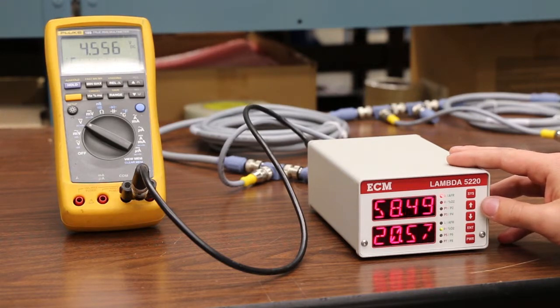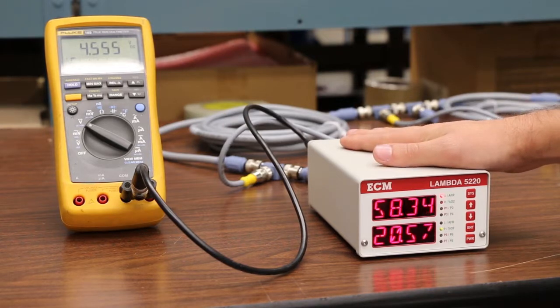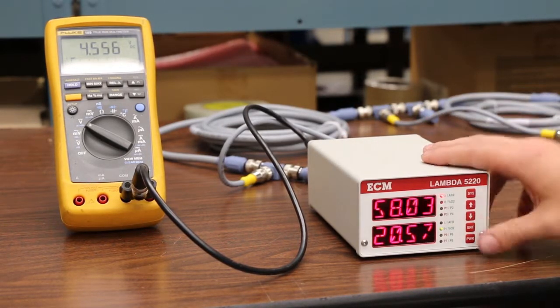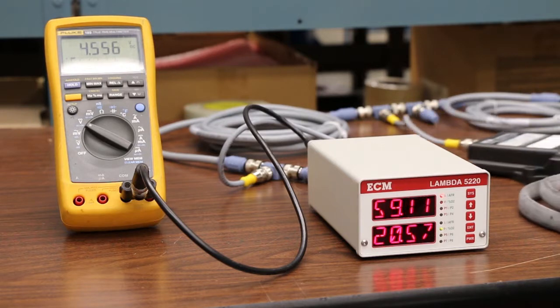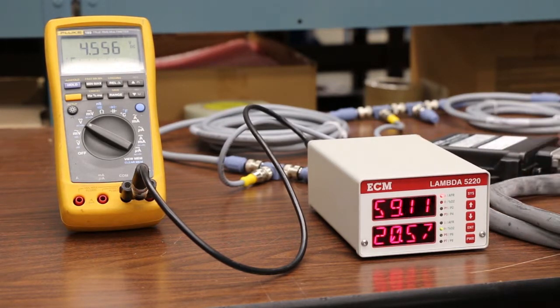Now, setting this analyzer up in the dyno room is quite straightforward. All that has to be done is the display head can be mounted usually in the control room, where the operator is able to use the front panel menu. Typically the lambda CAN module itself will be in the dyno very near to the engine, where the sensor cabling can be routed to near the engine.